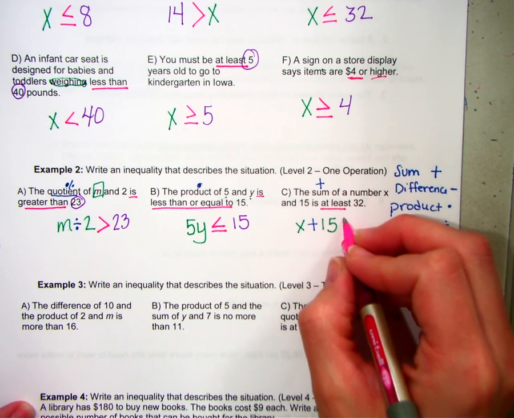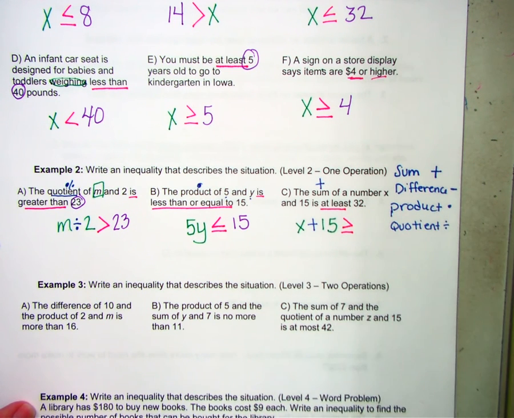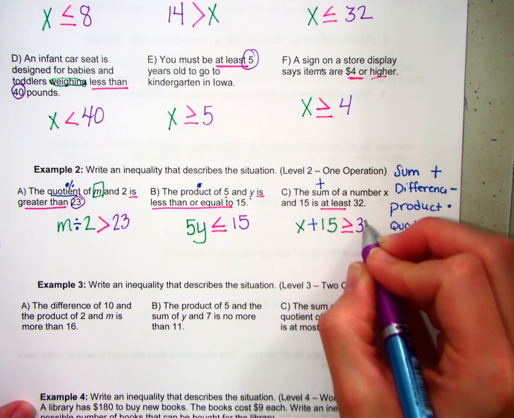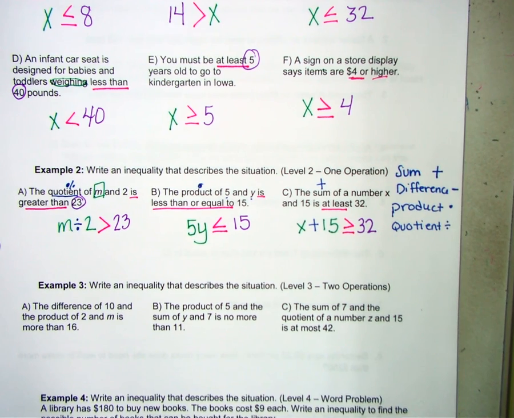At least means a greater than or equal to symbol. And then 32. Okay. Now you can go ahead and try the problems on the back.